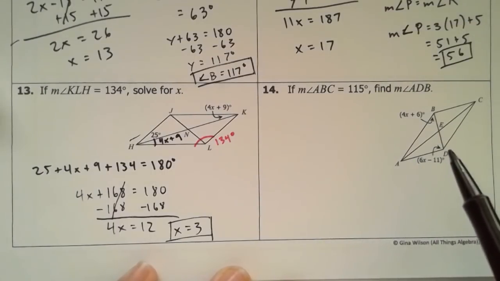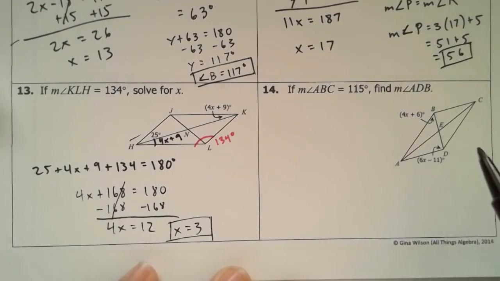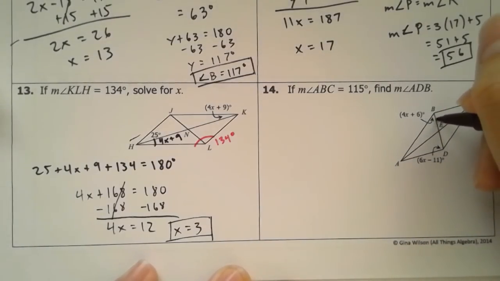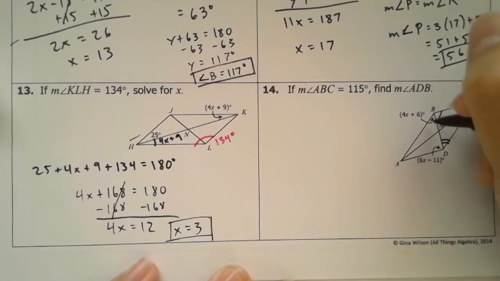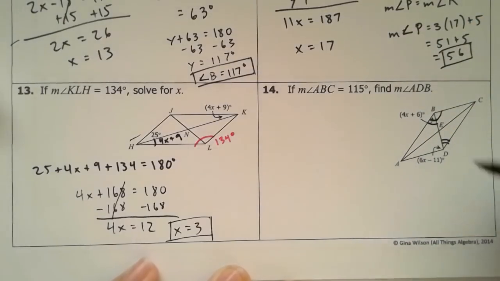If I extend AD and BC, and consider this line here, BD, as my transversal, then those are my congruent pairs.